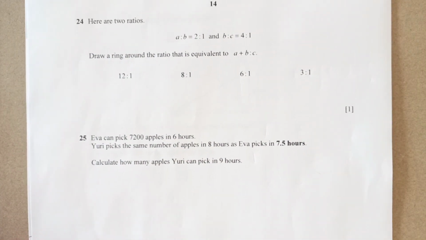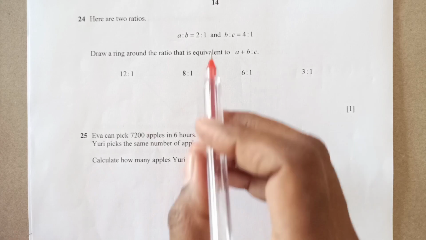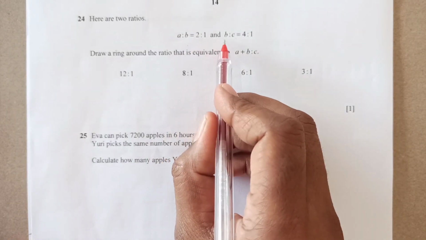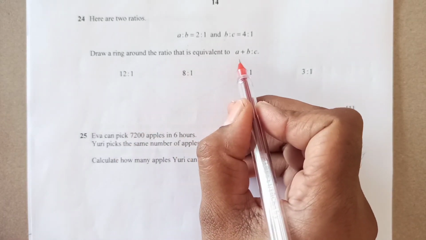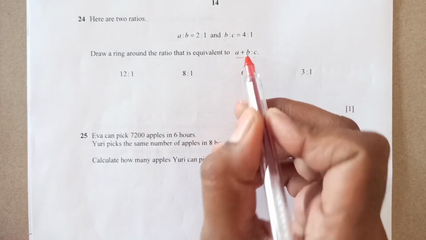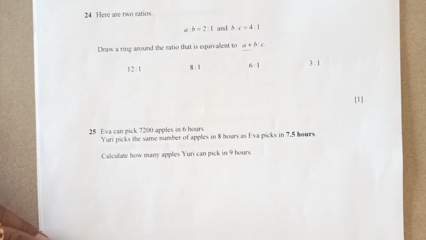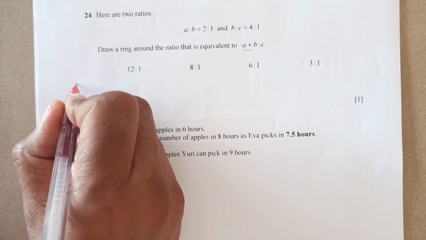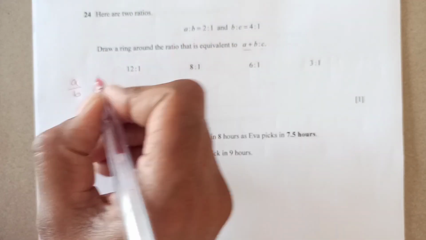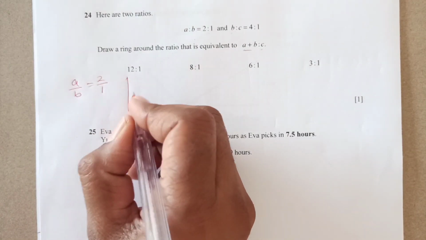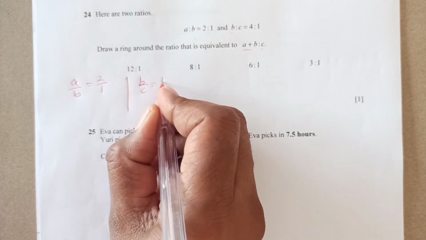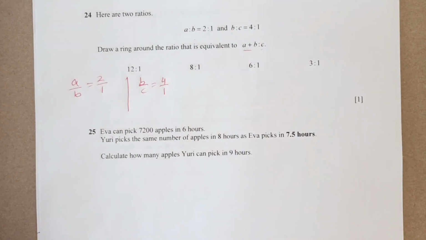Now next, another tricky question here. These are the trickiest ones, I would say. Here are two ratios. A ratio B is 2:1, B ratio C is 4:1. Draw a ring around the ratio that is equivalent to A plus B ratio C. So now we are given that A over B equals 2/1, right? Then B over C is equal to 4/1. We can write it down like that.